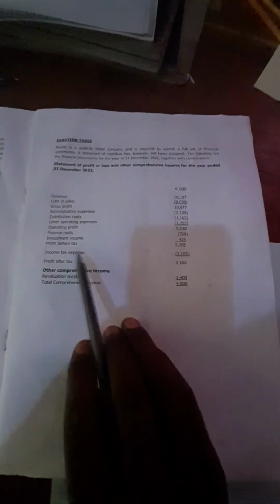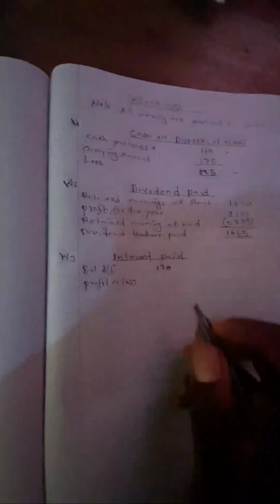And then we have to remember the profit or loss figure. The one in the profit or loss is the interest on the 750, the finance cost. So it's the one that we're going to include here, 750.